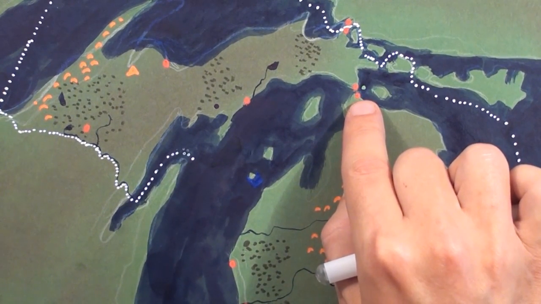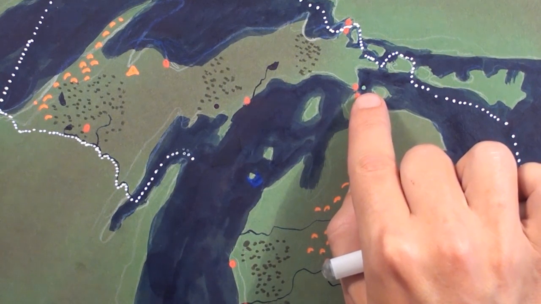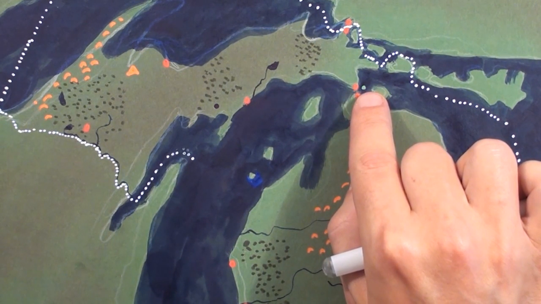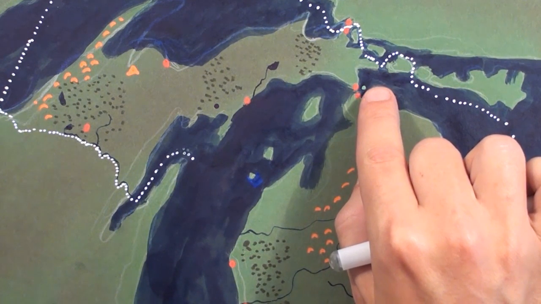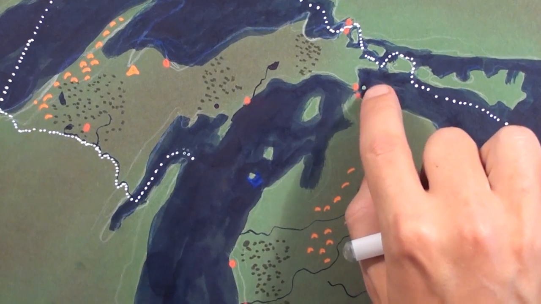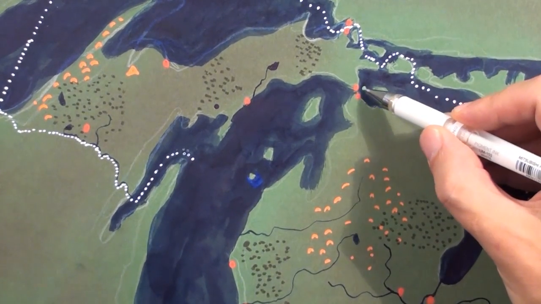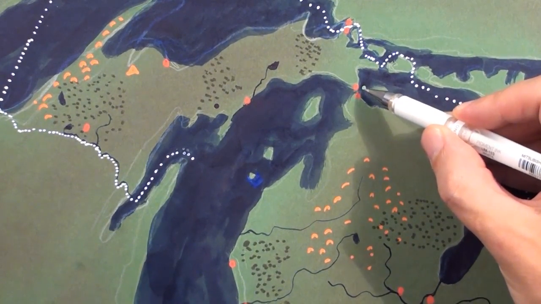But in 1780, a new limestone fort on Mackinac Island was built by the British. That's why I wanted to show you this small Mackinac Island.